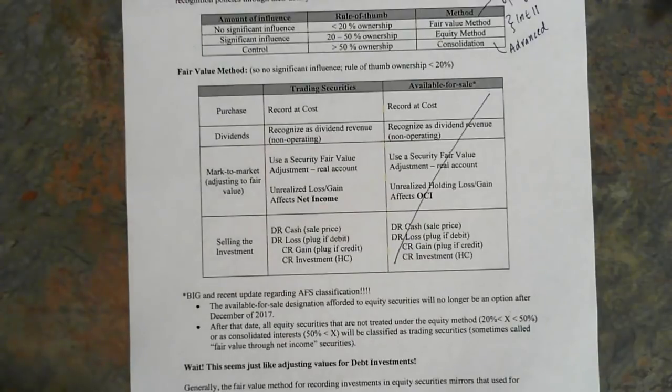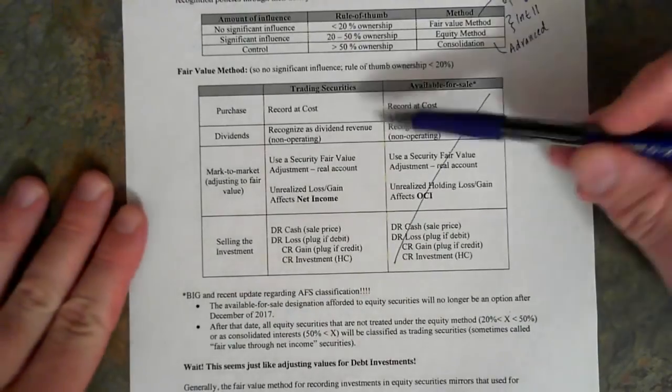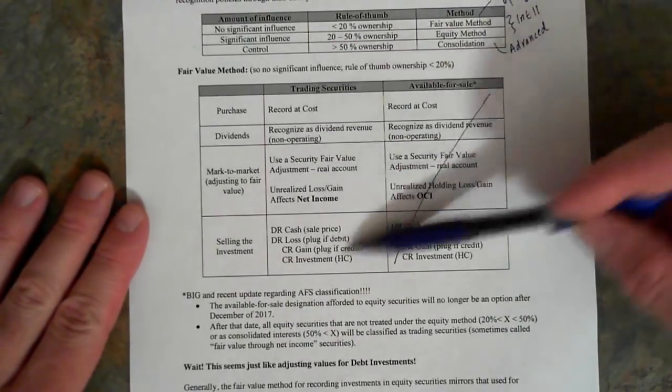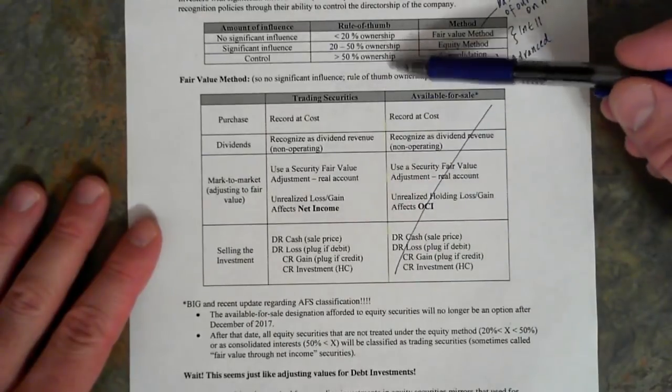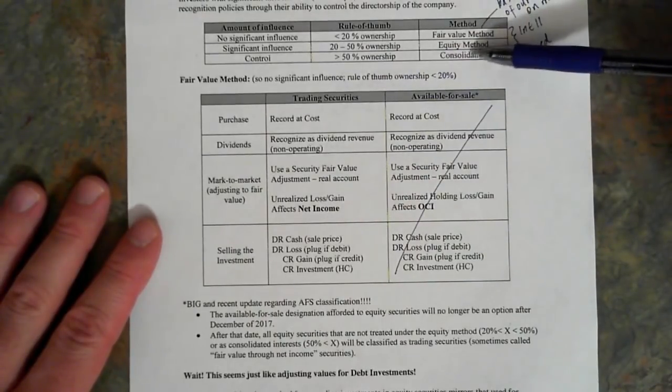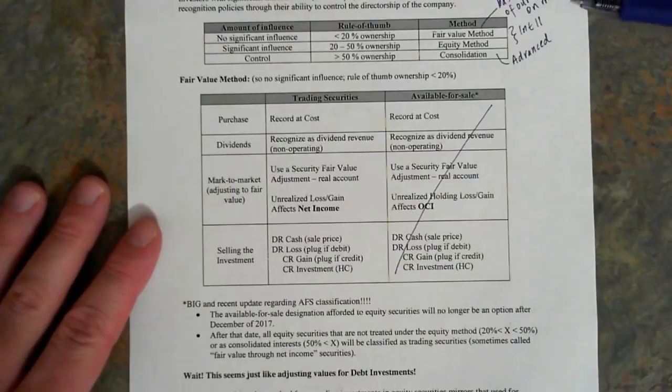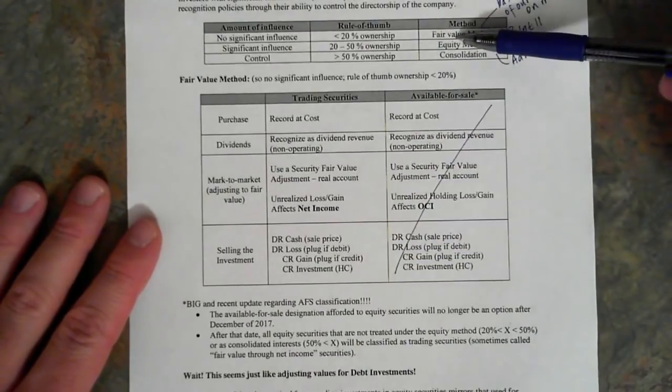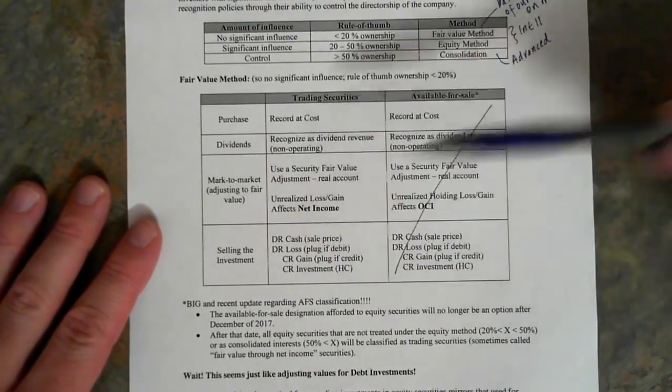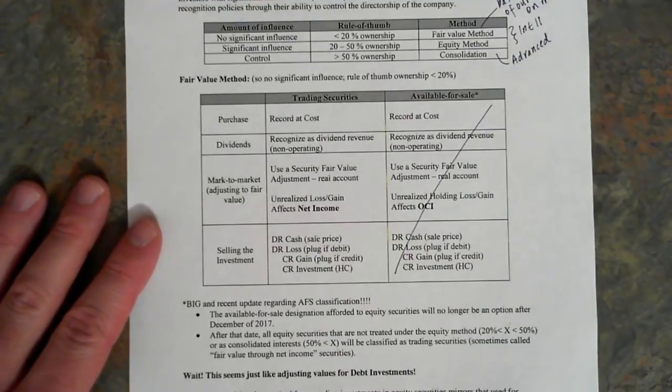Any equity security, as long as you have less than 50% or less than 20% ownership, has to be seen as a trading security. If you own more ownership, then yes, the equity method, the consolidation still apply. But anything less than 20% has to be now classified as a trading security if it's equity.